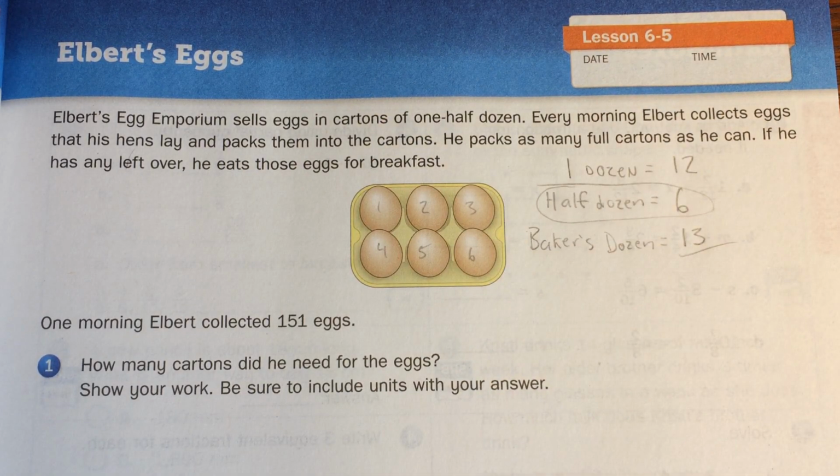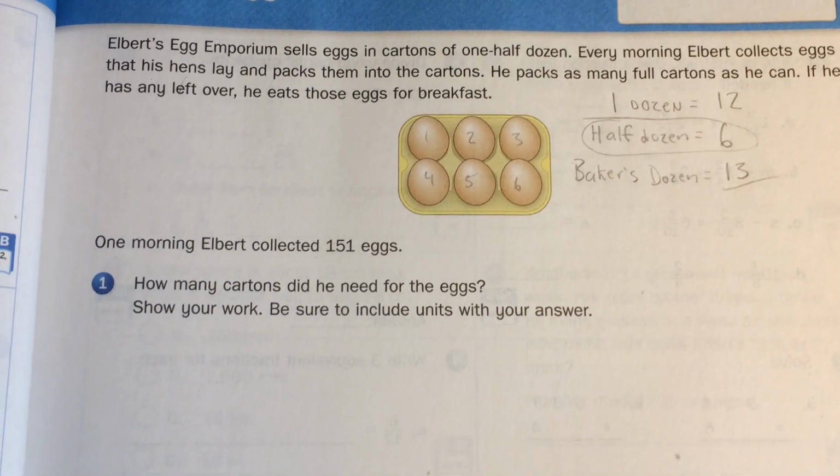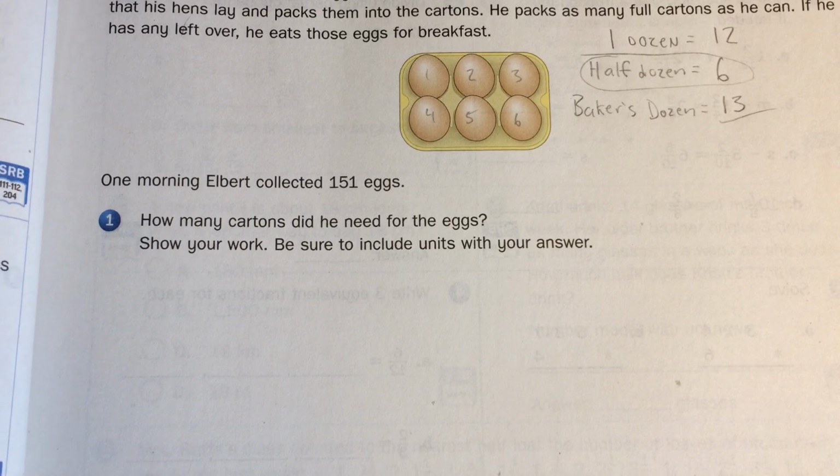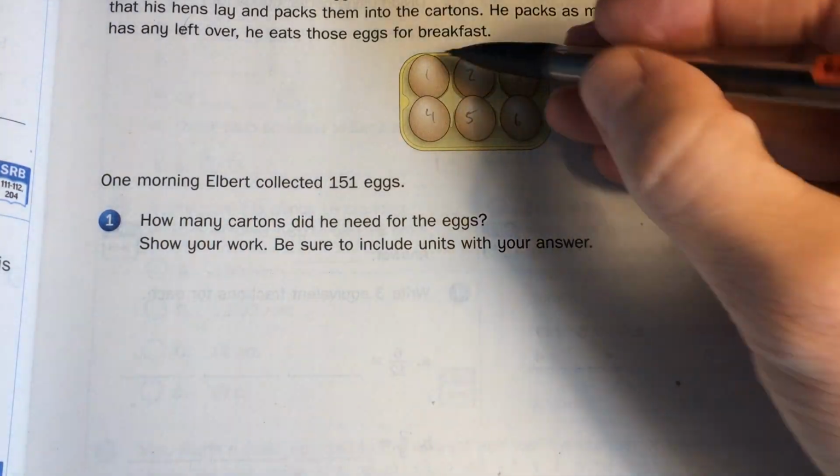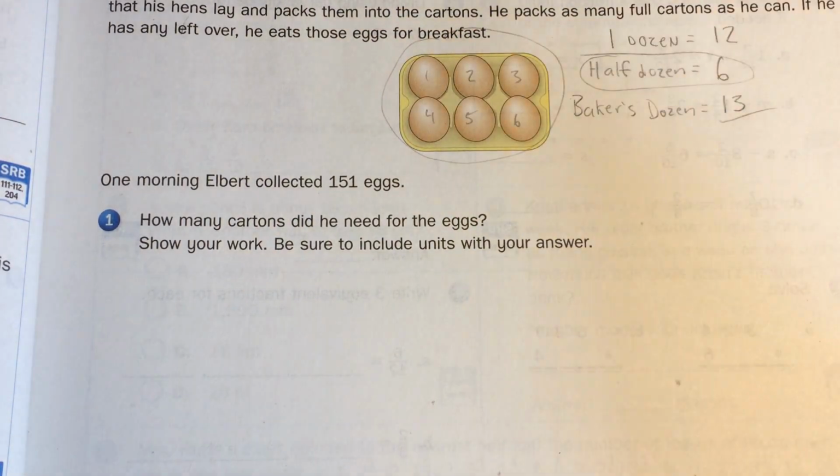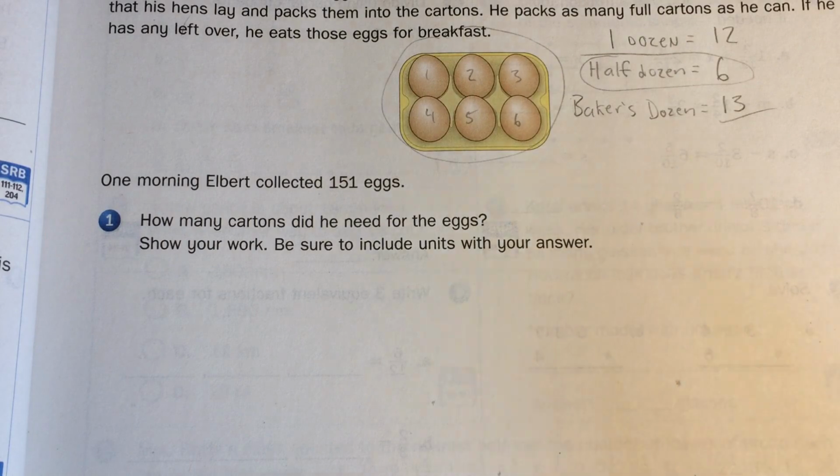Groups of 6. So it says, one morning, Elbert collected 151 eggs. I need to move this down just a little bit. He collected 151 eggs, and so our question naturally is going to be, how many cartons does Elbert need for those eggs? So we have to take those 151 eggs and divide them into groups of 6, because we're trying to figure out how many cartons of 6 he can make using those eggs.